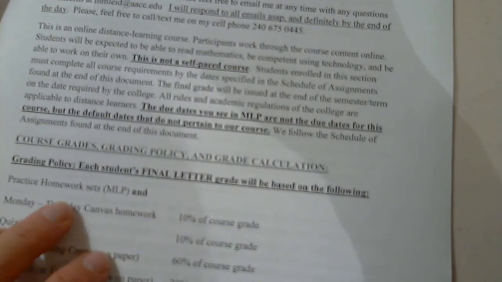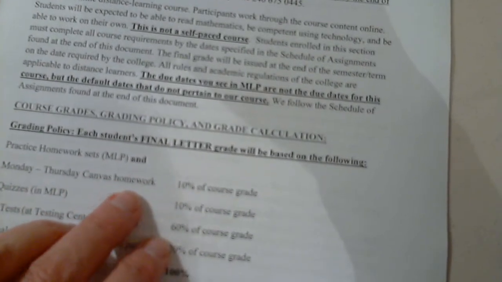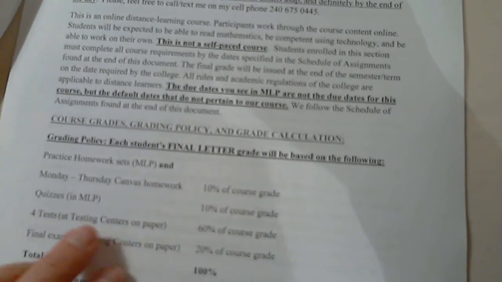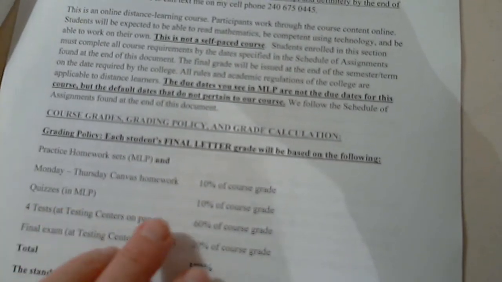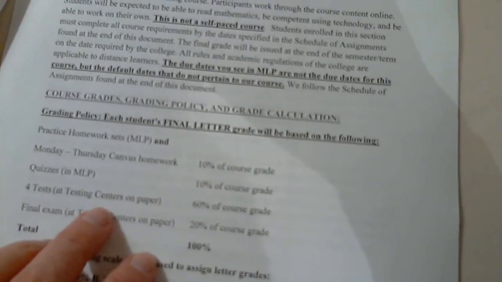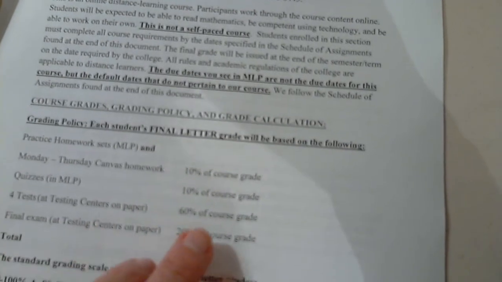The practice homework sets that I showed you in MyLabs Plus and the Monday to Thursday Canvas homework that I showed you in Canvas is 10% of the course. The quizzes in MyLabs Plus, 10% of the course, but for tests at testing centers on paper, not online, 60%. The final exam, 20%, adds up to 100%.